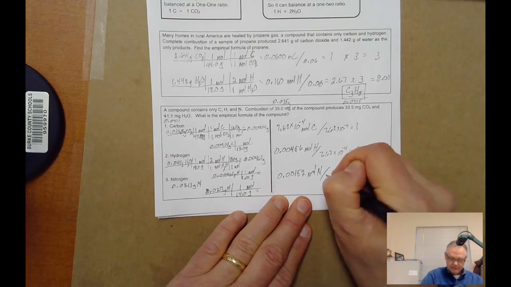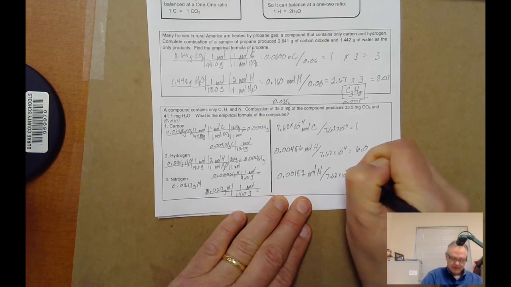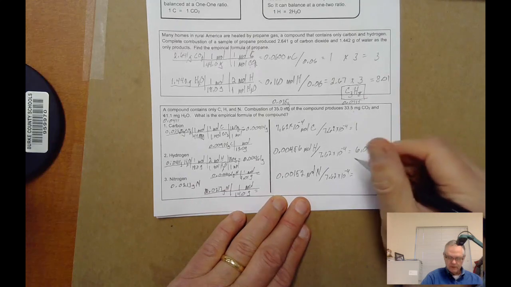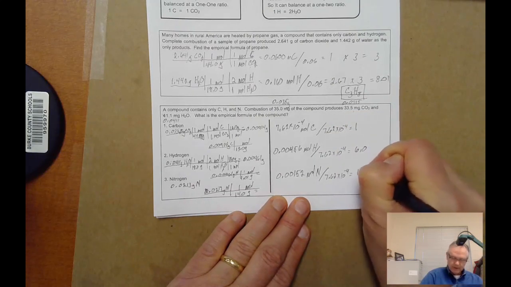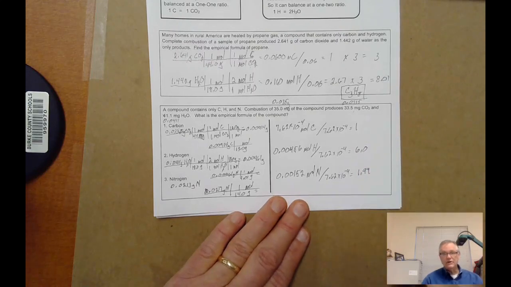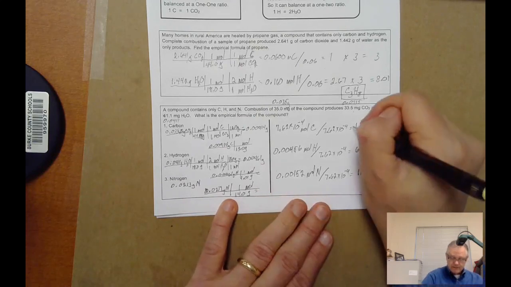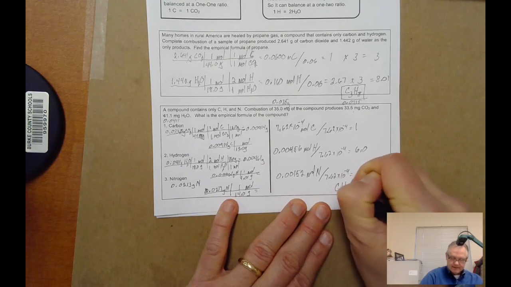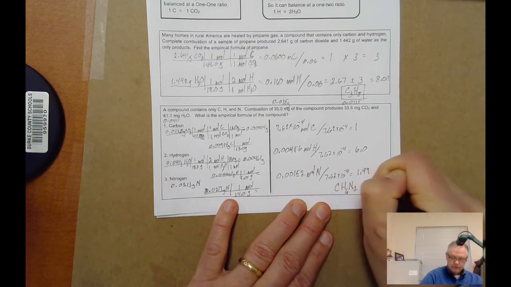And when I do the nitrogen, always dividing by the smallest mole-mole ratio, it comes out to be 1.99, which is close enough to 2 that we can round off. So that means I have 1 carbon, 6 hydrogens, and 2 nitrogens.